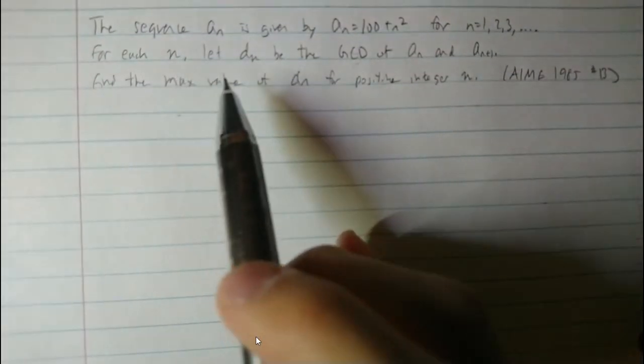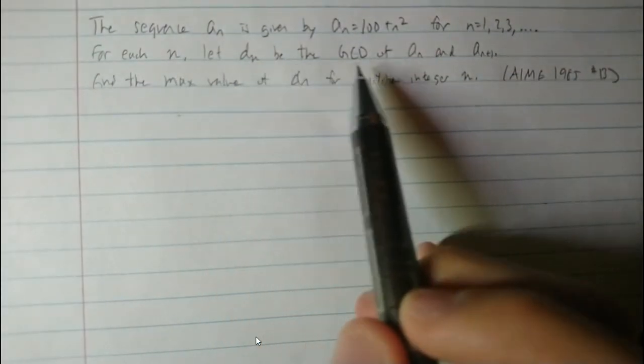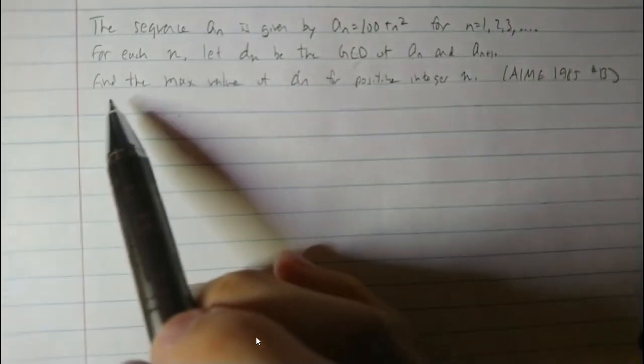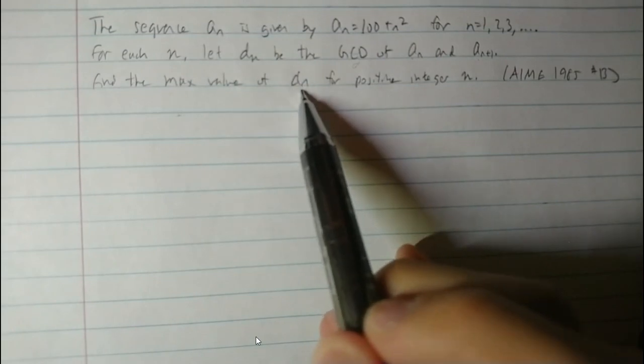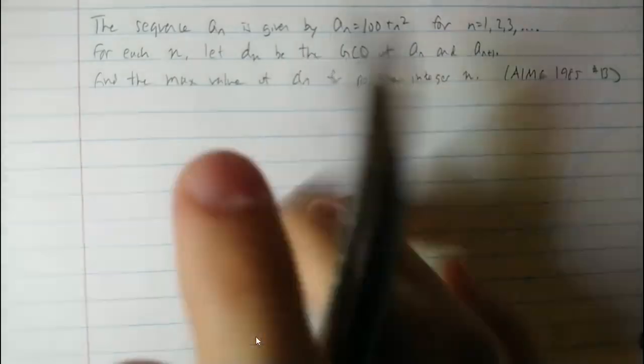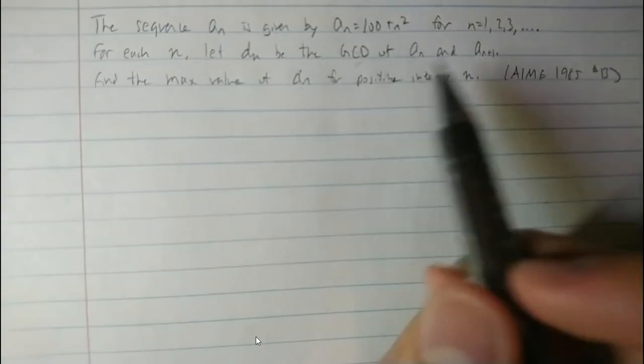For each n, let d sub n be the greatest common divisor of a sub n and a sub n plus 1. Find the max value of d sub n for positive integers n. Obviously this is slightly altered for ease of explanation, but the problem is generally the same. Let's have a look at this.